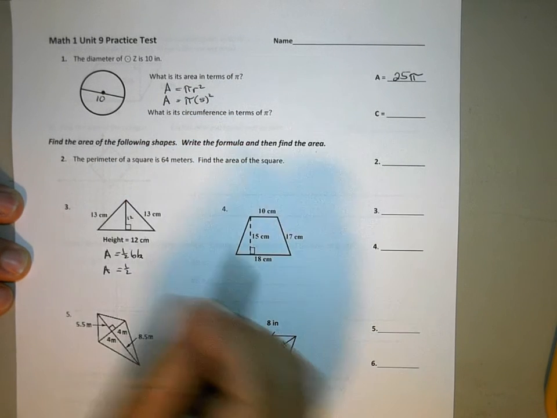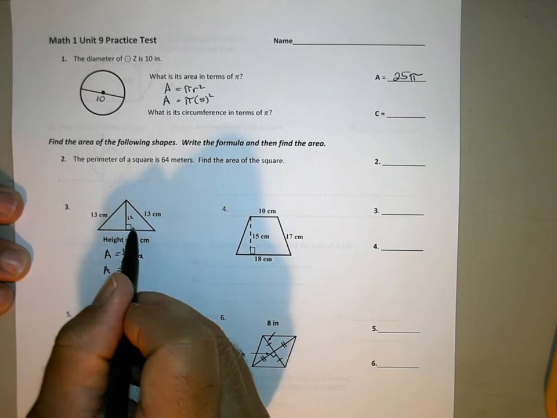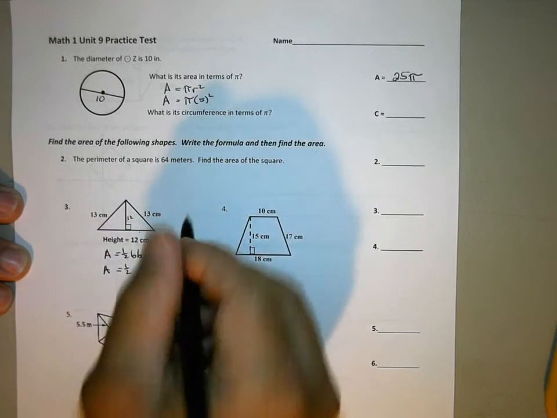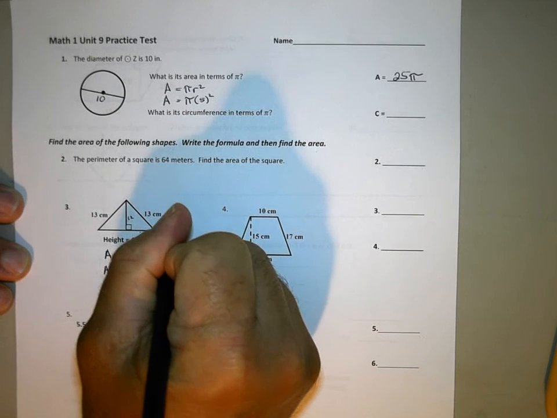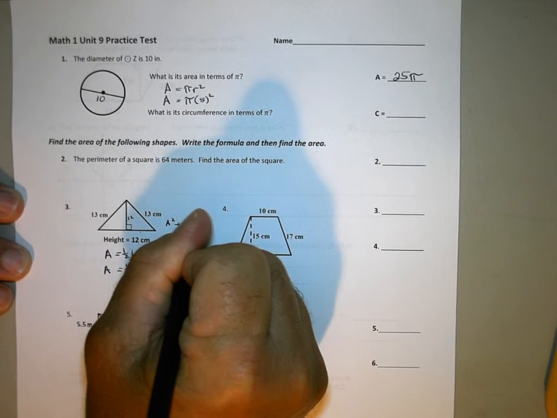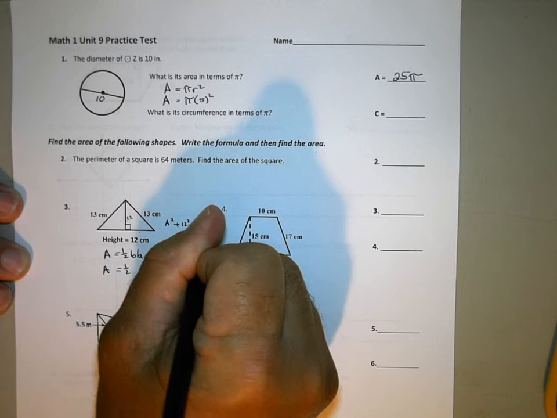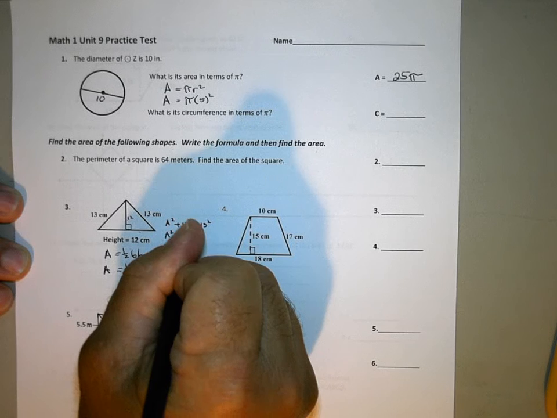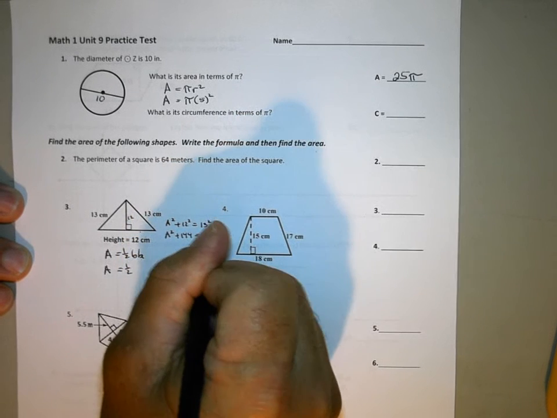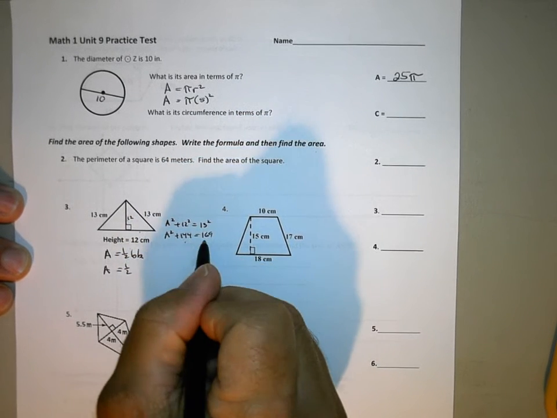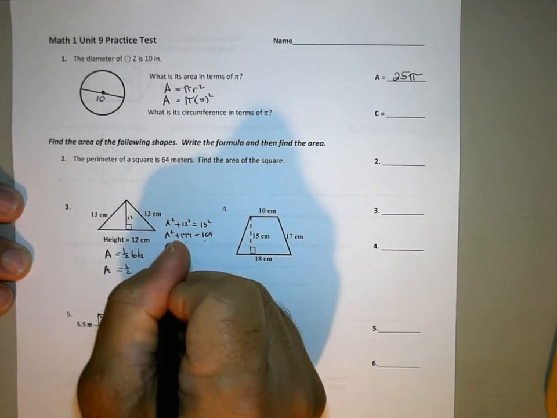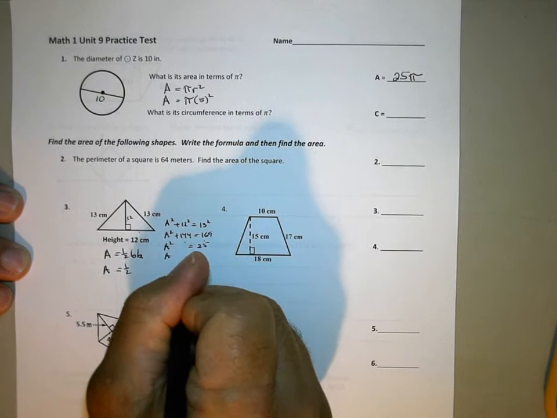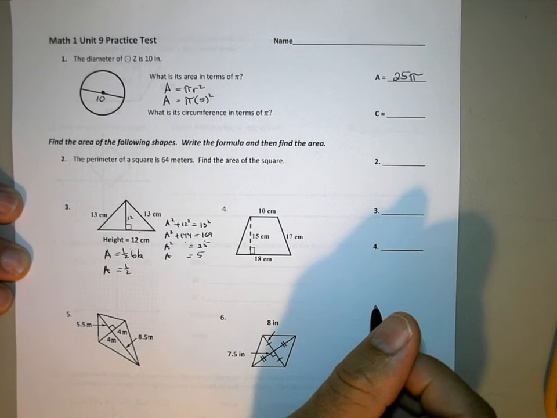So if we use Pythagorean theorem, a squared plus b squared equals c squared. So a squared plus 12 squared equals 13 squared, or a squared plus 144 equals 169. We subtract 144 from both sides, we get a squared equals 25, which means a equals 5 when we take the square root of both sides.